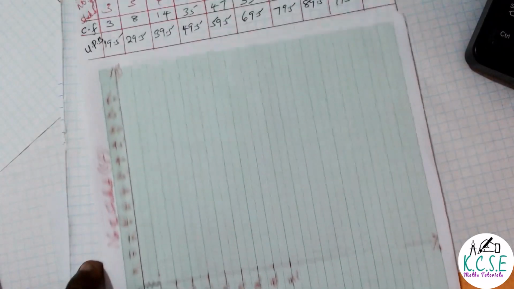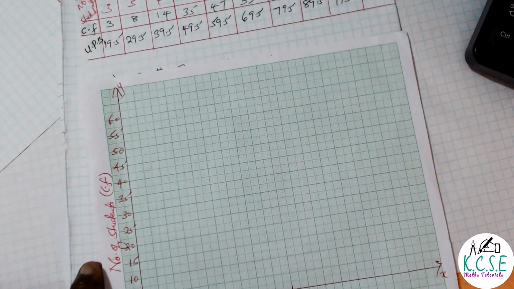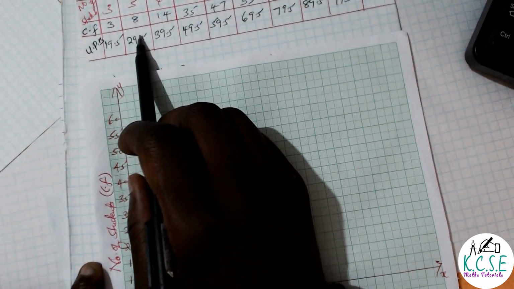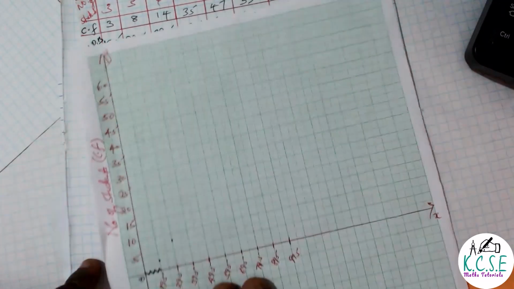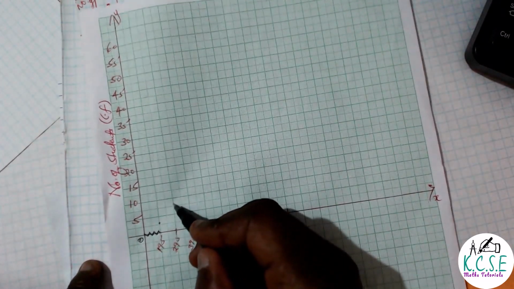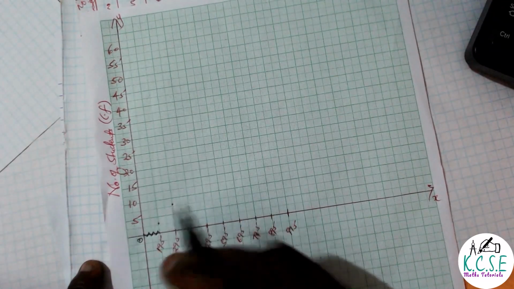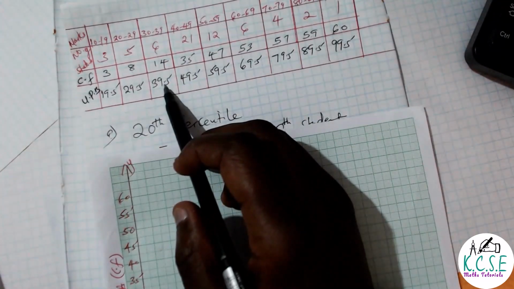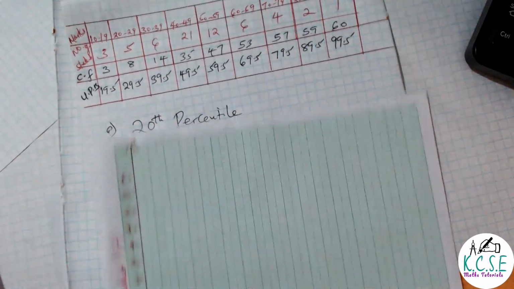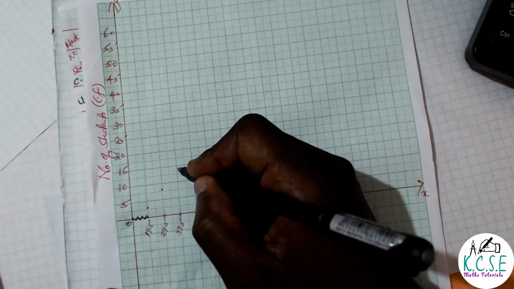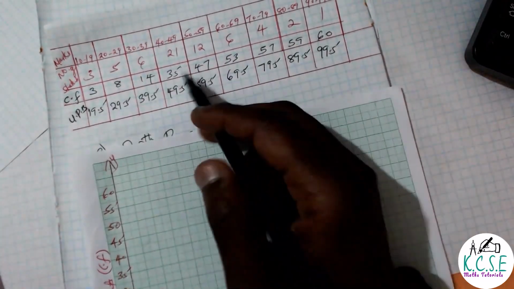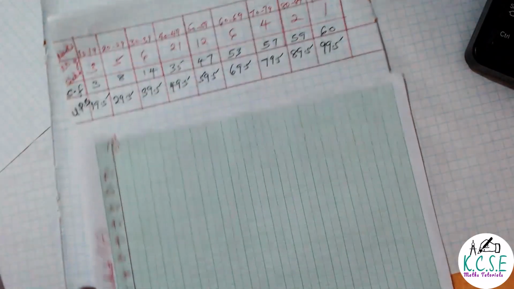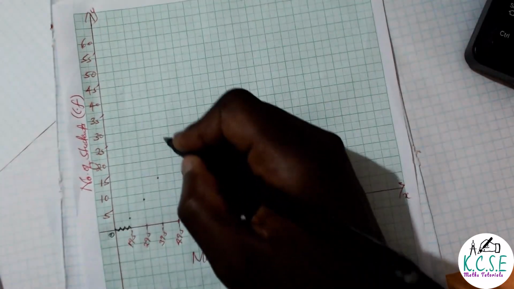Then we have 29.5. The cumulative frequency at 29.5 is 8. So 8 is here, and 3 at 19.5 is here. And then for 39.5 we have 14. So 14 is there. Then we have 49.5, and we have 35. So 35 is here.